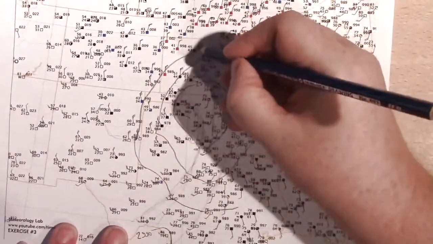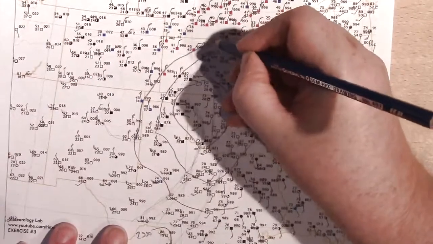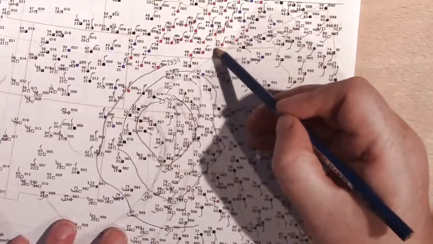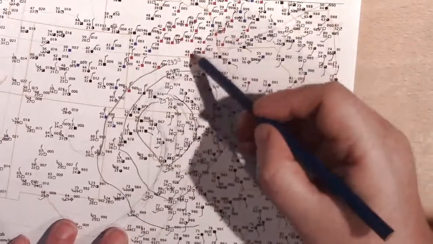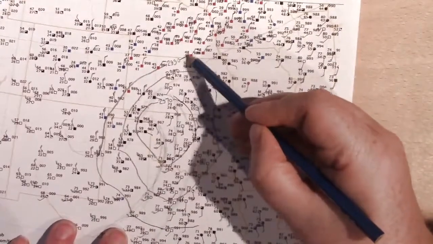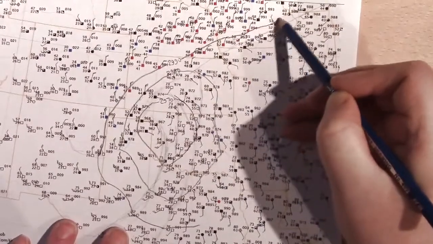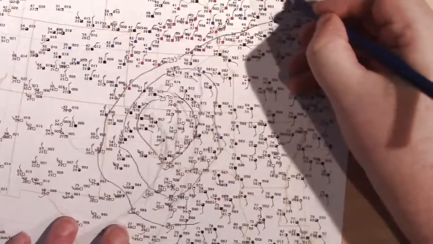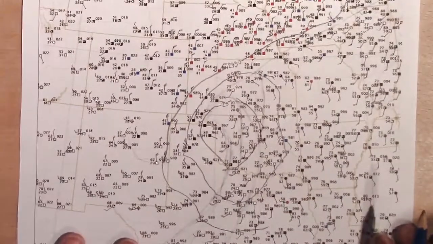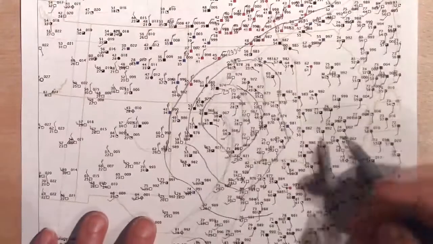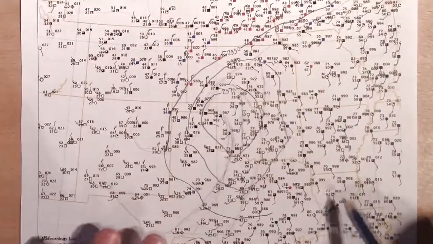There's 2990. And I can see that that's going to get carried up into Iowa. And I'm kind of going through this very quickly, like I said. Normally I'm very careful to bring the isobars around the stations where they belong. But I'm kind of rushing through this. I'm being very careful though.